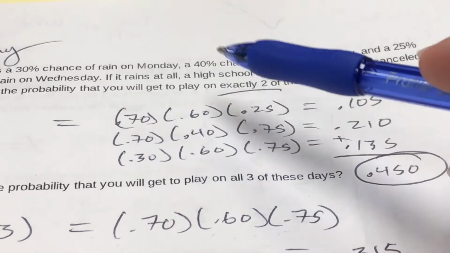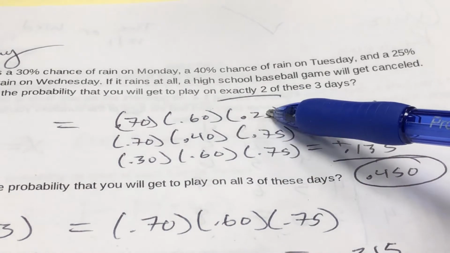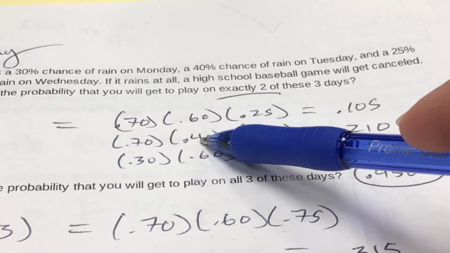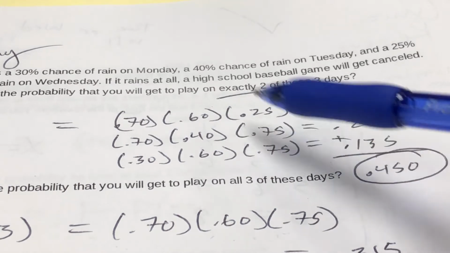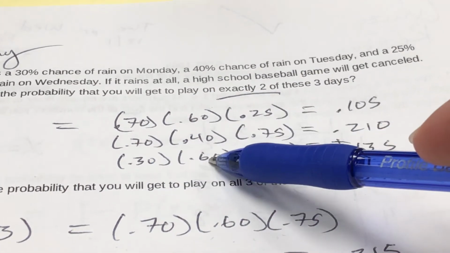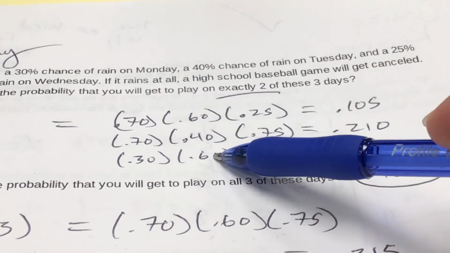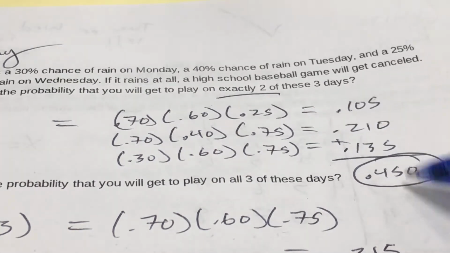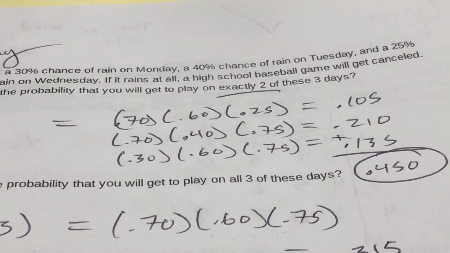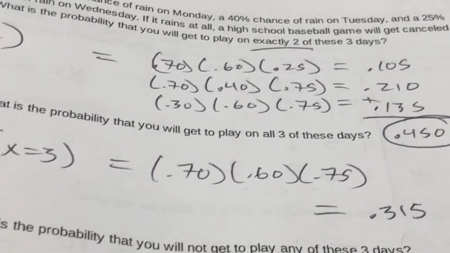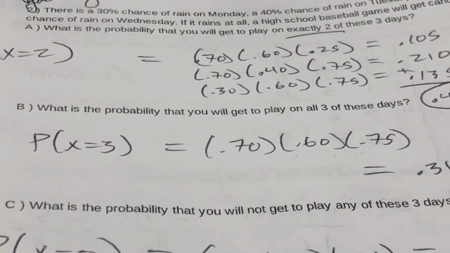You get to play, you get to play, you don't get to play, so it does rain. You get to play, you don't get to play, so it does rain, you do get to play. You don't get to play, so it does rain. Use that 0.30. Use that 0.60 because it doesn't rain. That's the complement. And then use 0.75 because it doesn't rain. That's the complement. Add them up. Probability you play exactly 2 of the days, 0.450. What's the probability you get to play all 3 days?